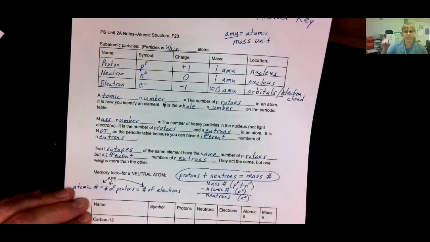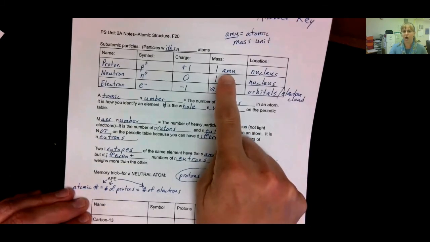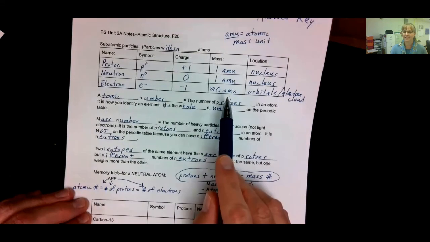That would be 0.0000000, 20-something zeros, and finally a number. So that really didn't even make sense, it was so tiny. So it made a lot more sense to say, oh, a proton weighs 1 atomic mass unit, and that just made it a lot easier.